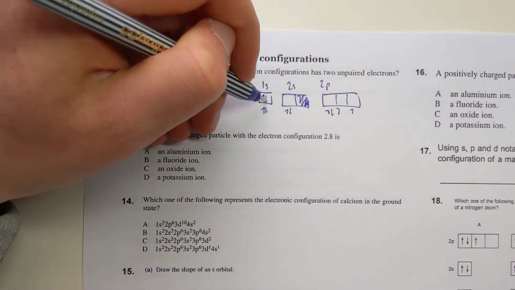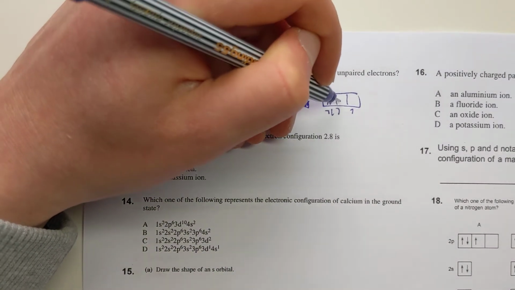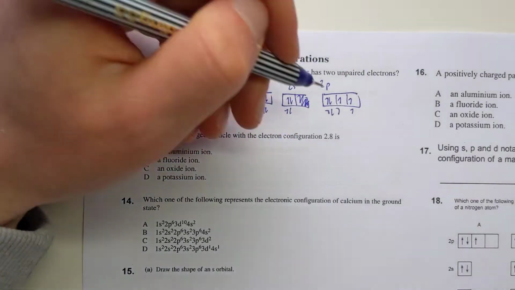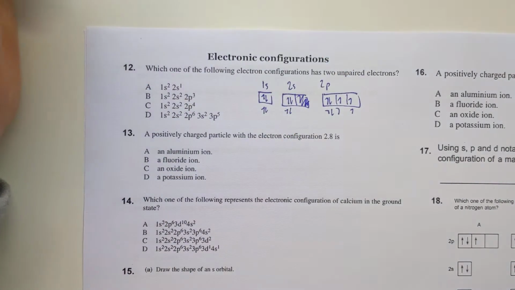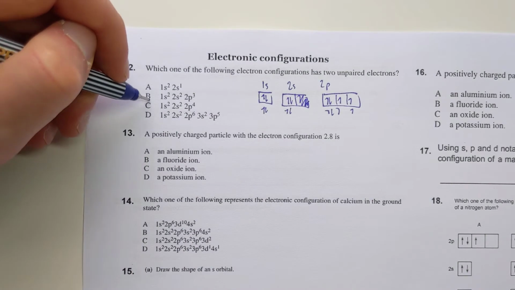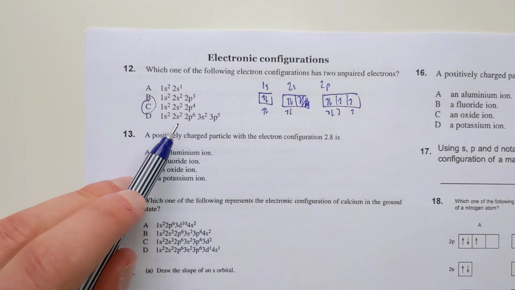Option C is 2p4, so that's the fourth one going in. That looks a bit more promising. I've put them in the box here. I've got 2 unpaired electrons in a 2p orbital. There's nothing in that box with these 2 electrons. That's 2 unpaired electrons, that's the answer. Just to check the final ones.